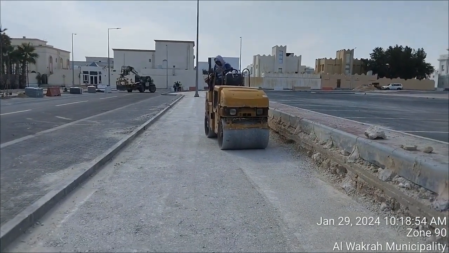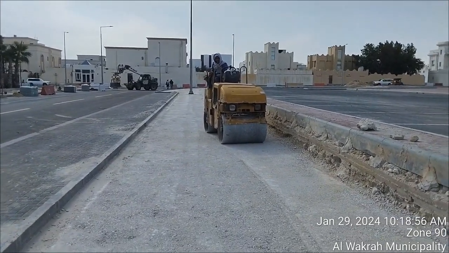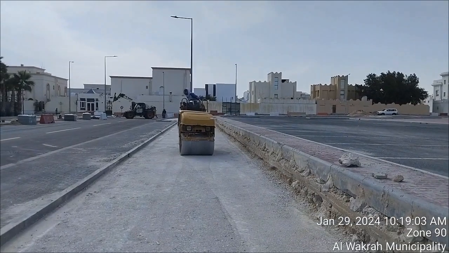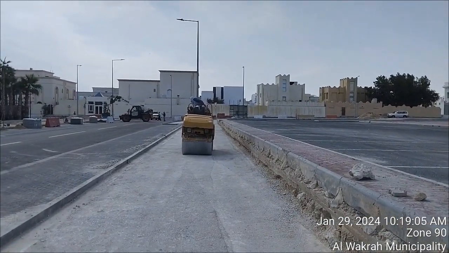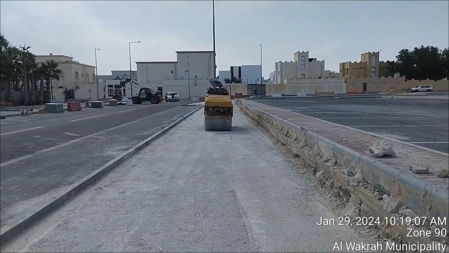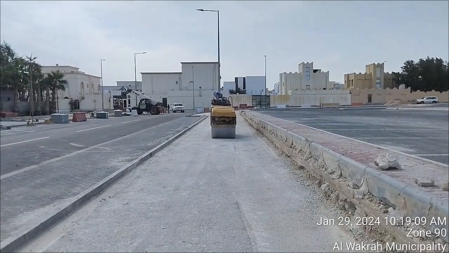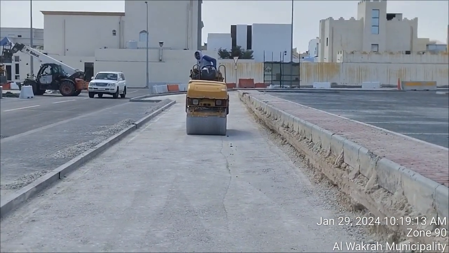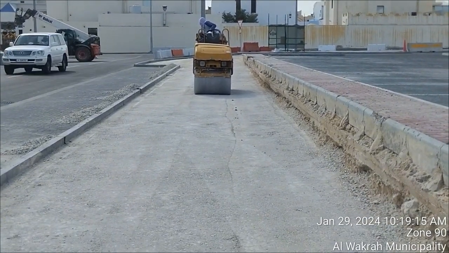We have two types of pavings. One is for the parking, one for the pedestrian path. For the parking area, we are using 8 centimeter thickness of tiles, and for the verge area or the walkway area we are using 6 centimeter thickness of the tiles. The size and dimension is the same for both, 100 mm by 200 mm.